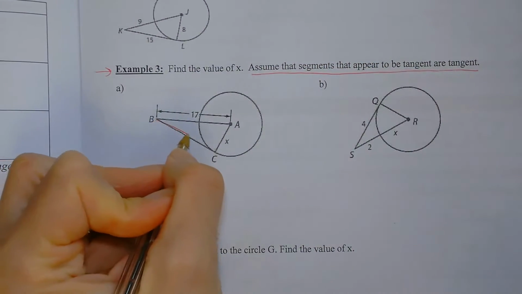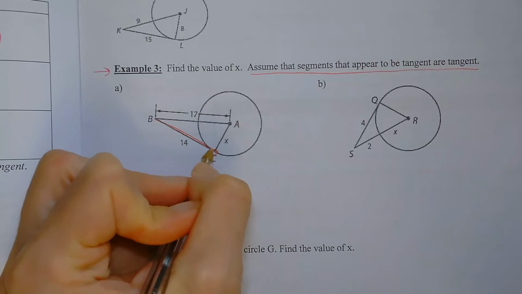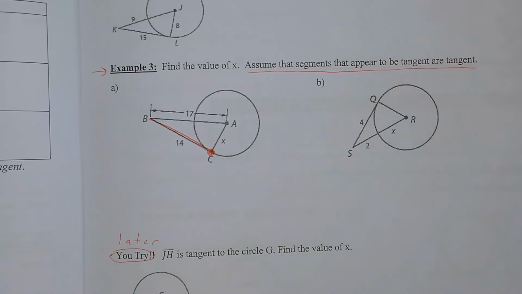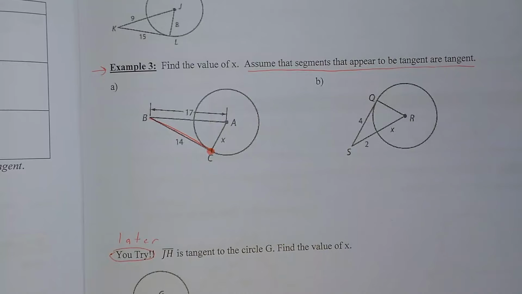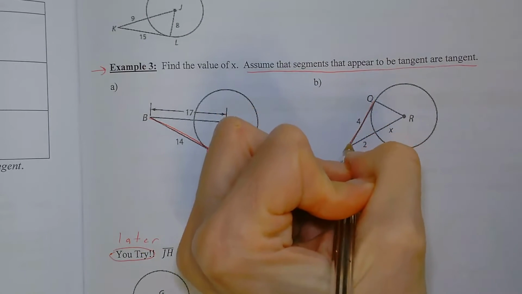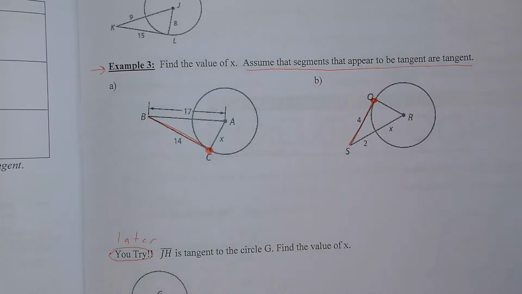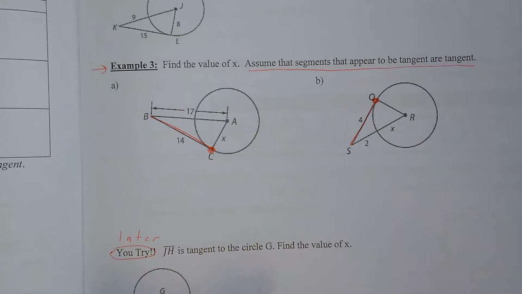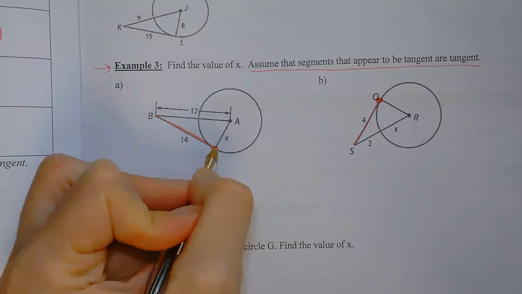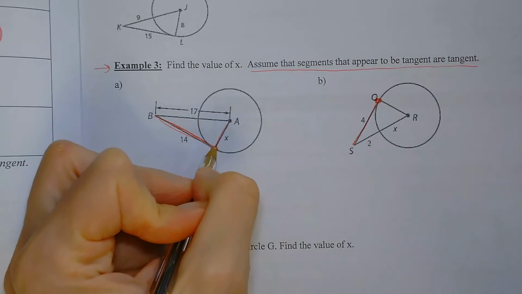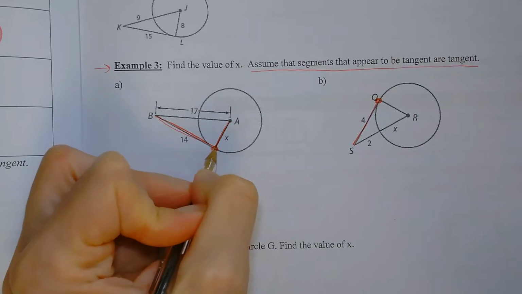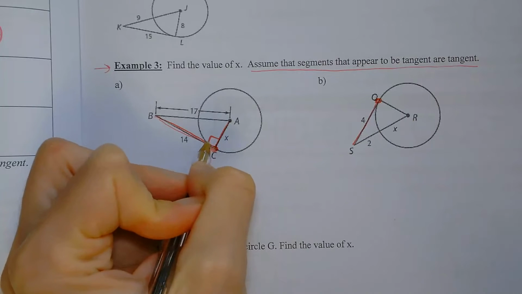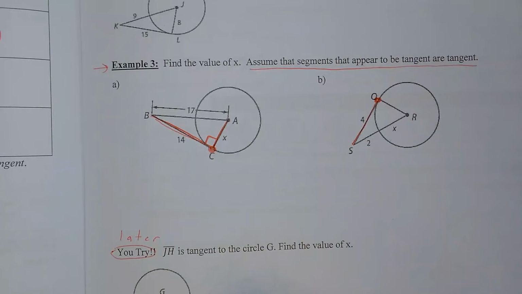So for instance, if this is a segment that appears to hit the circle in one point, you're going to assume that's tangent. Same thing here. If this segment appears to hit the circle in one point, we're going to assume it's tangent. And those are just pieces of the tangent line. All right, so if this is a tangent segment, and this is a radius that hits the tangent segment at the point of tangency, you can go ahead and insert a right angle into that picture.